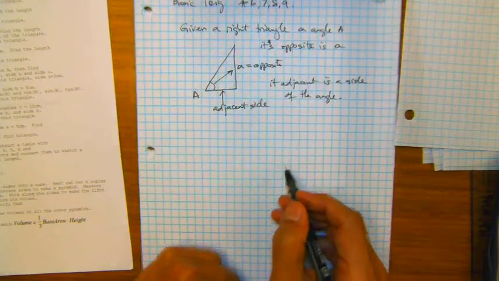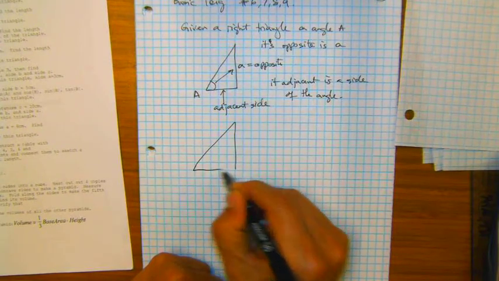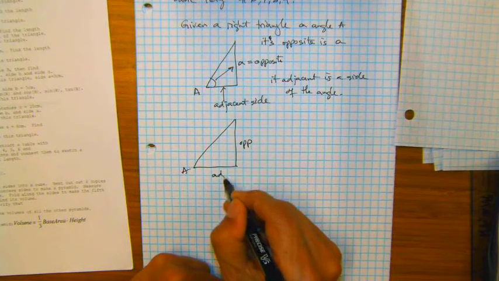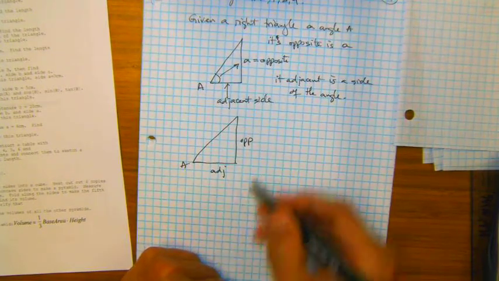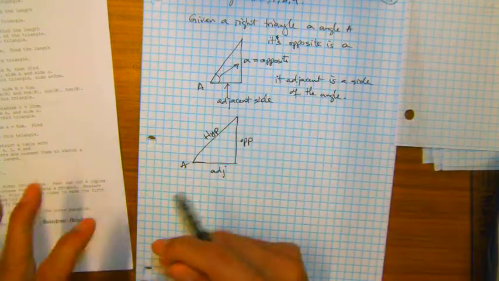Okay, and so then you can relabel it as A and OPP for opposite, ADJ for adjacent, and then this would be HYP for hypotenuse.